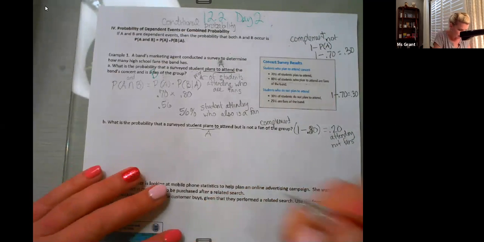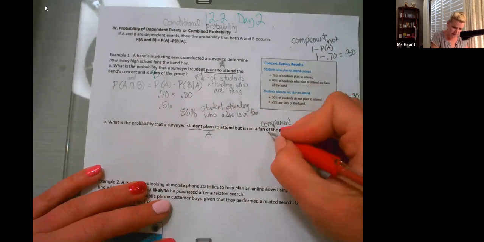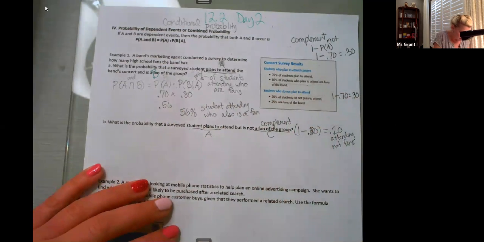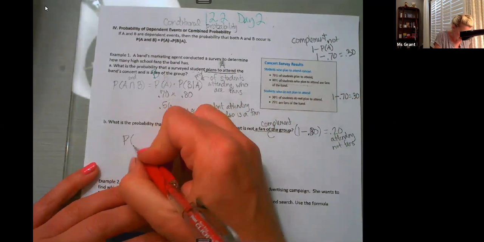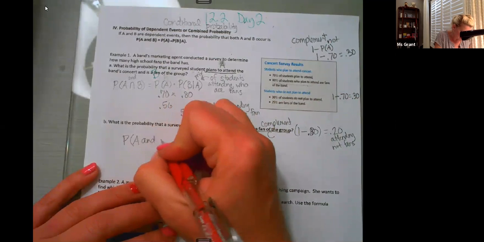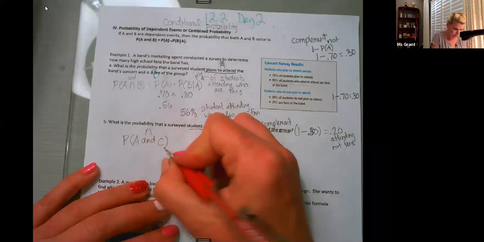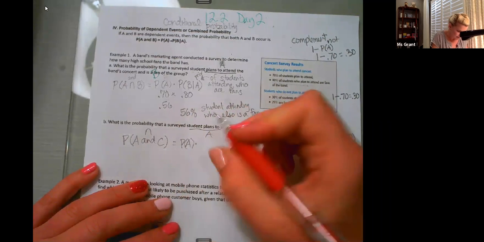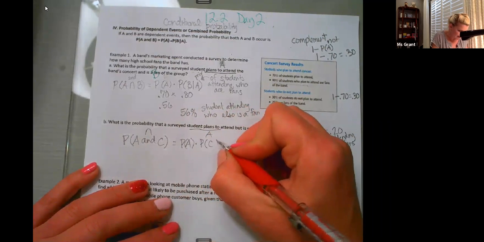So here it is. Let's say C is not a fan, because we already did B. We already used B for something else. So the probability of A and C, I could also use this symbol, equals probability of A times probability of C given A.